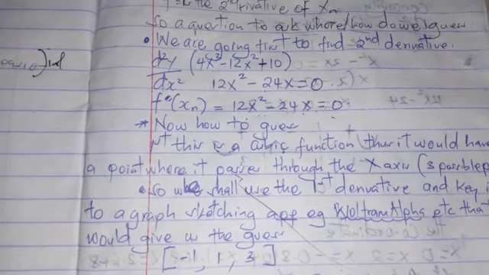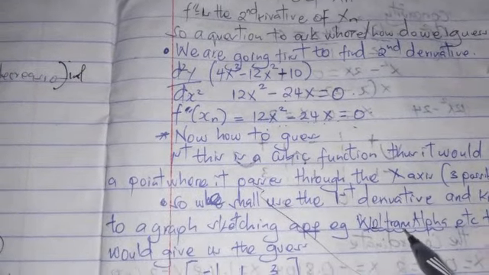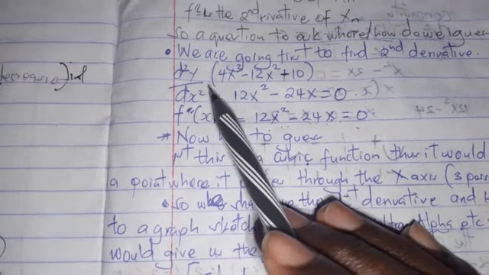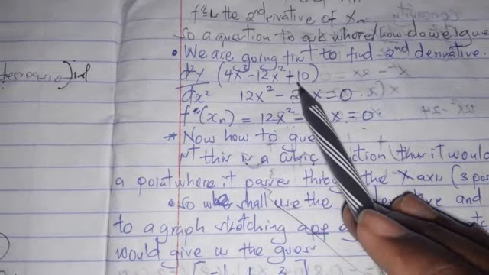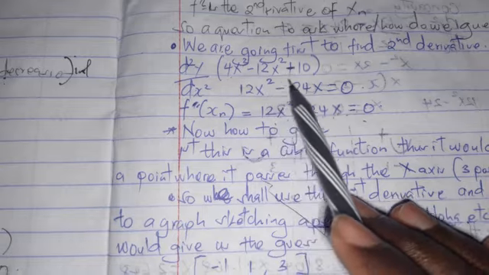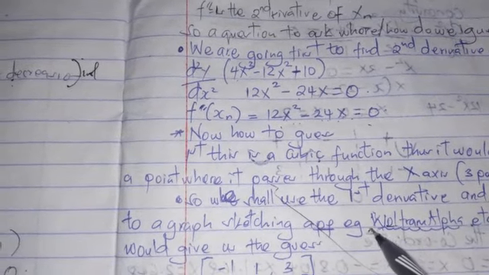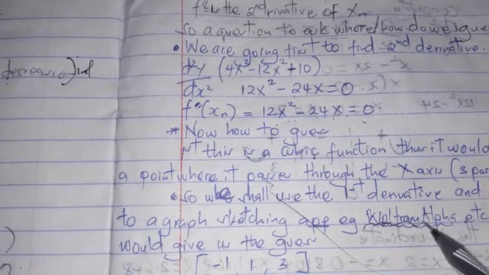We are going to use an app called Wolfram, where we put the first derivative, equate it to 0, and compute it. This is a graph app that is going to give us the possible guesses.